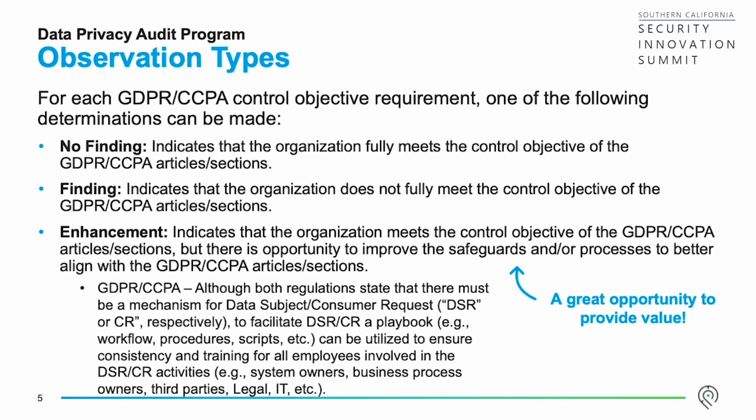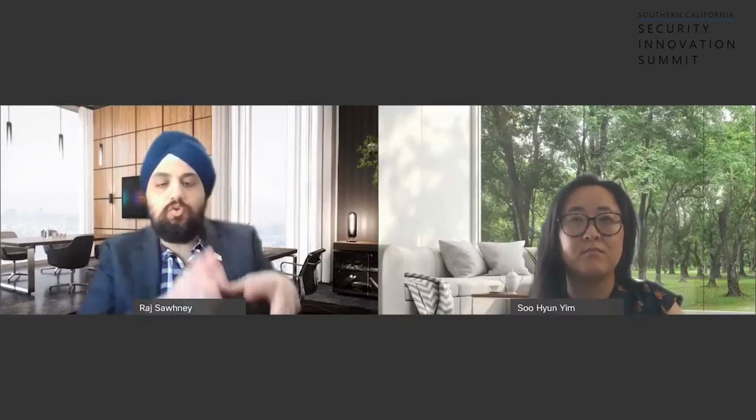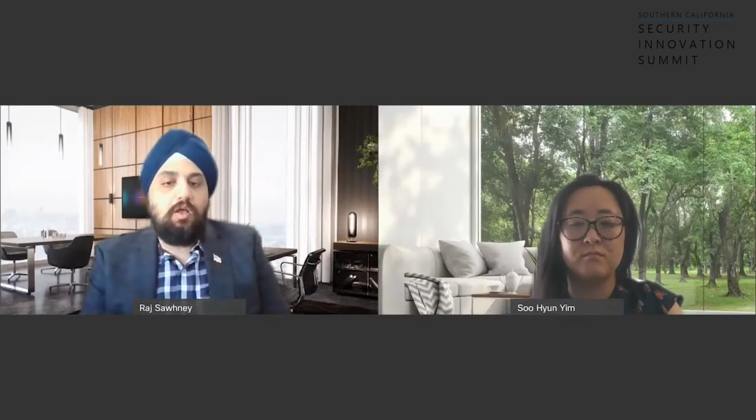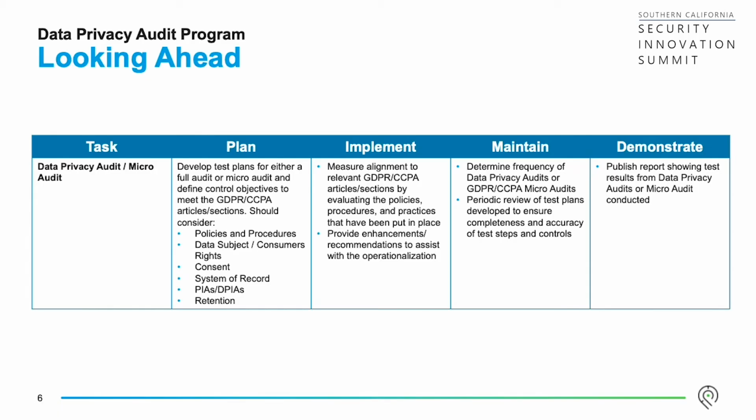We've done that in the previous slides. We've tried to map the audit objectives to the legal framework and the subsections. You can even cite those. And then again, adding more value by providing meaningful recommendations beyond just the regulatory fines. So looking ahead into how to gain compliance and do the audit process.